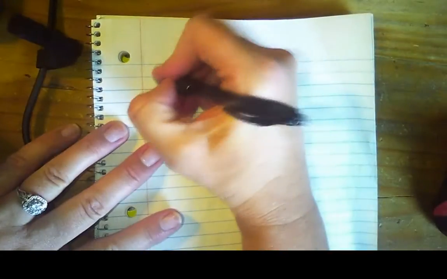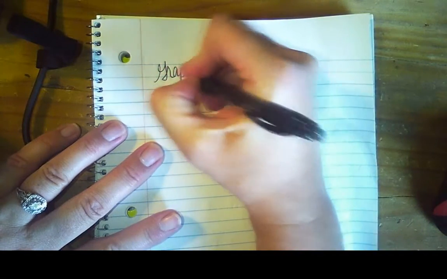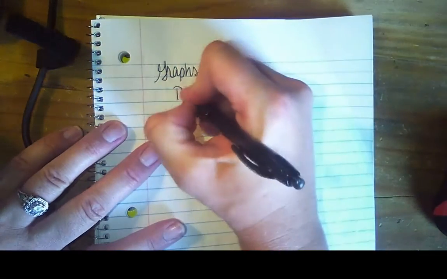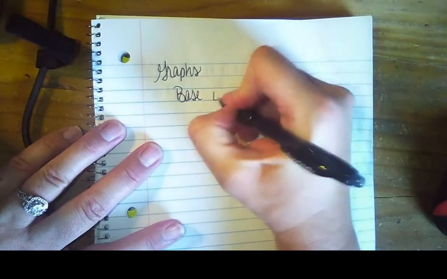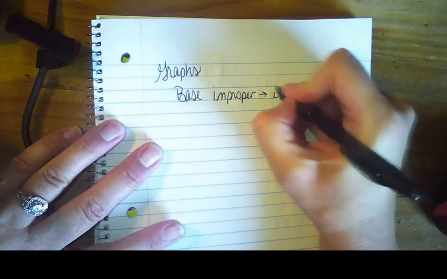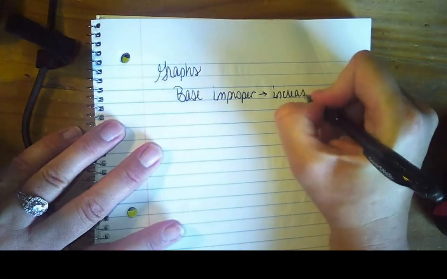Okay, now we have to do properties of logs. So first of all, let's do some graphs. Just like with exponentials, if your base is improper, then your logarithm will increase. Now, it's going to look different.